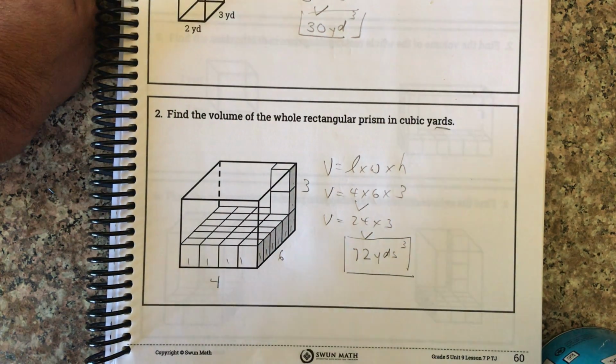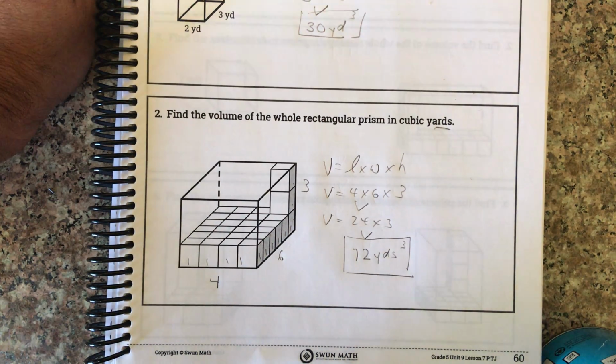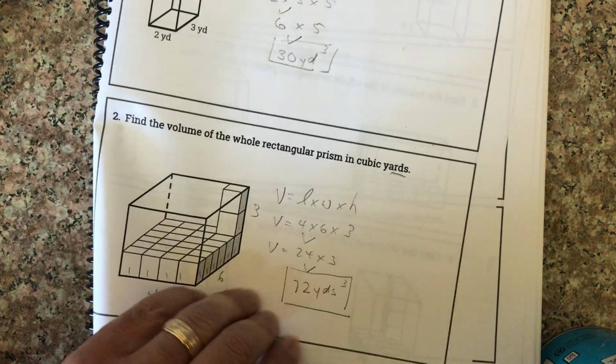Make sure you label your answers correctly, guys. If you don't label it correctly, it is wrong. Even if you get 72, the answer is not 72. The answer is not 72 yards. The answer is 72 yards cubed. So make sure you write your answer correctly.